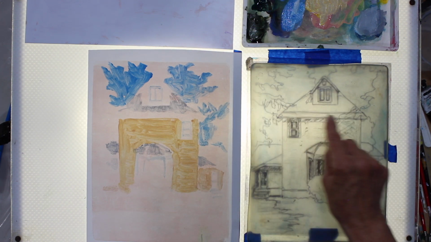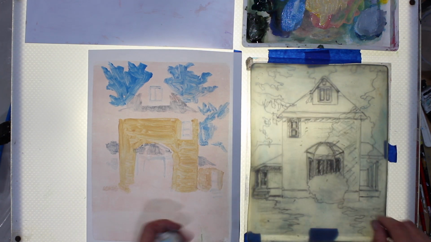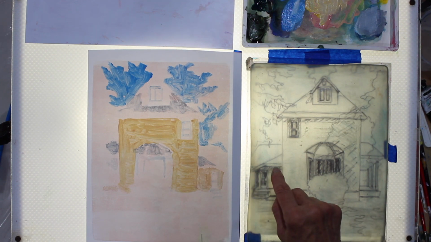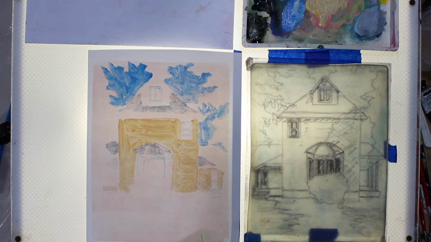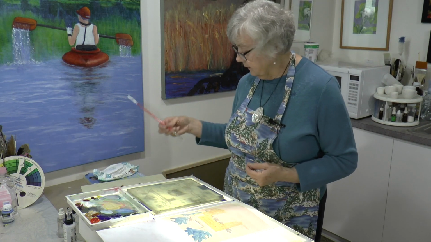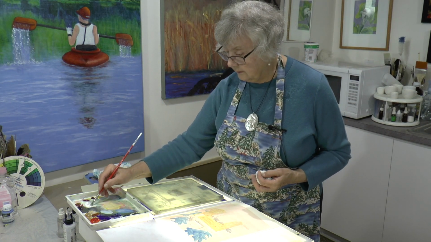Okay, so some of the white areas at the top of the roof. I think this area in here, these are all white areas. But of course in painting it's not always a pure white.